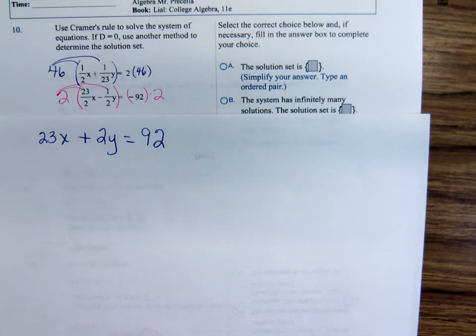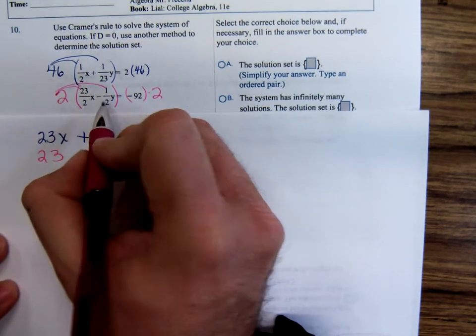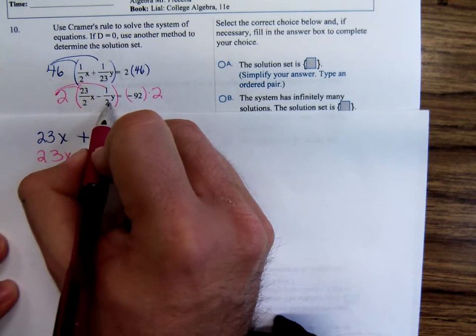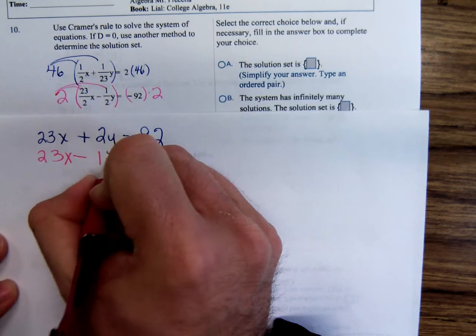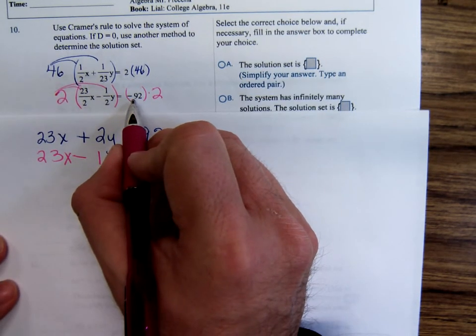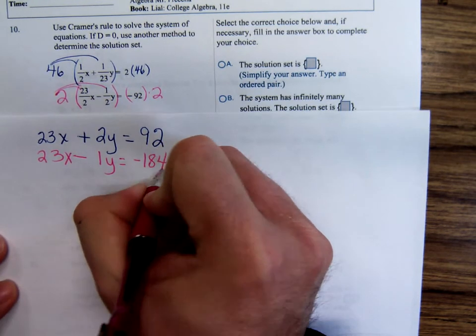Second equation, you just multiply straight through by that pink 2. Let's see, what would we have? We'd have a 23x, because the 2's cancel, x minus, the 2's cancel, just a 1y equals negative 92 times 2, that's going to be a negative 184.